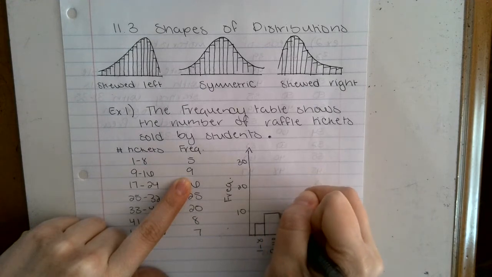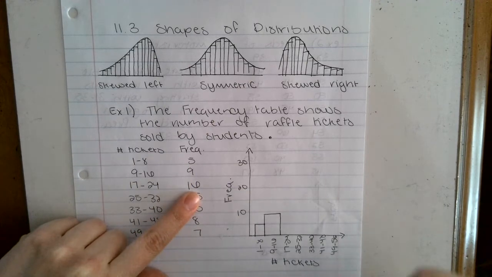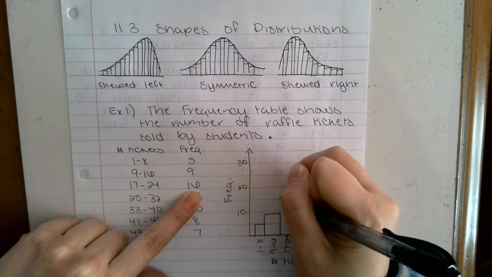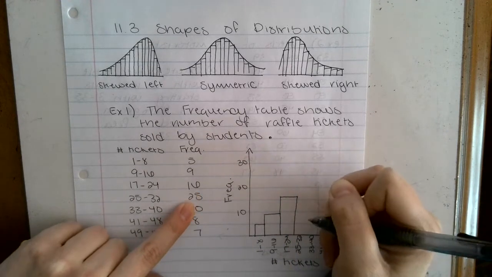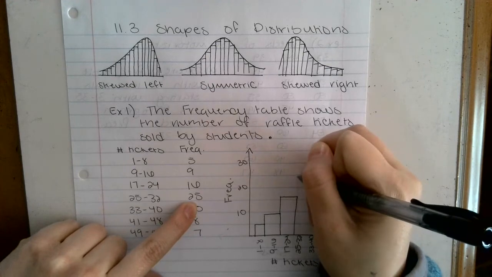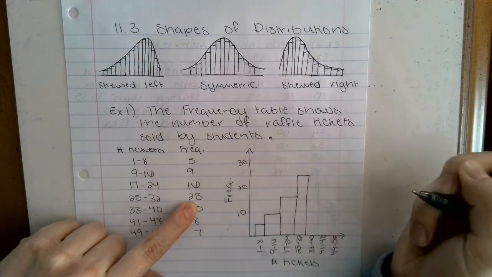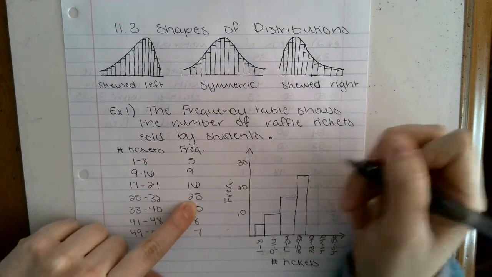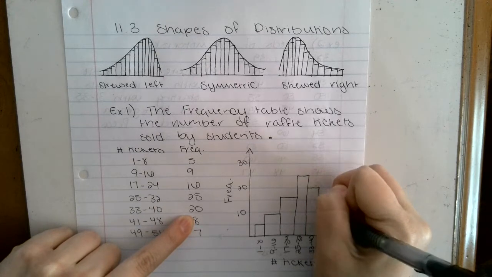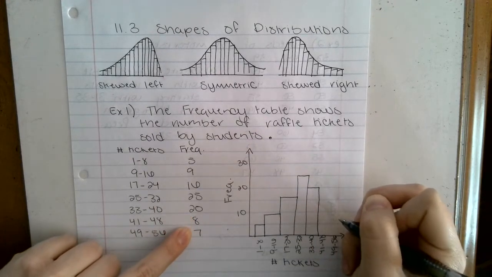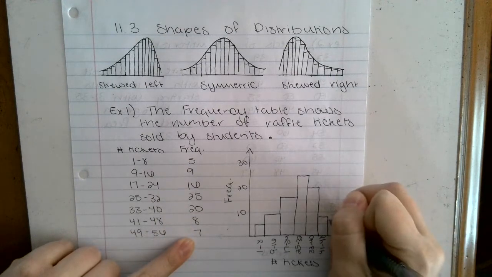So about right there. The next one goes up to 16. This would be 15, so I need to be a little bit above that. Then to 25. This is not perfect. I don't expect yours to be either. Then we're down at 20. And then 8 and 7.